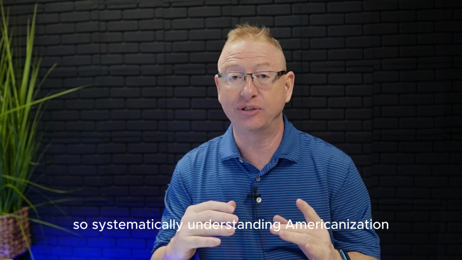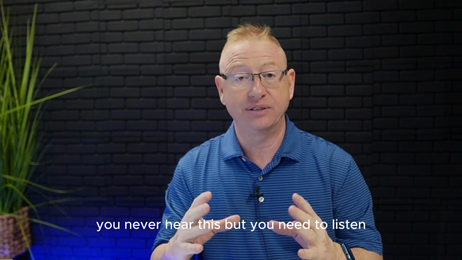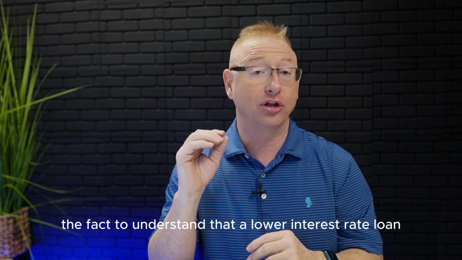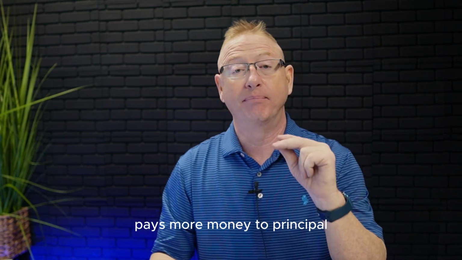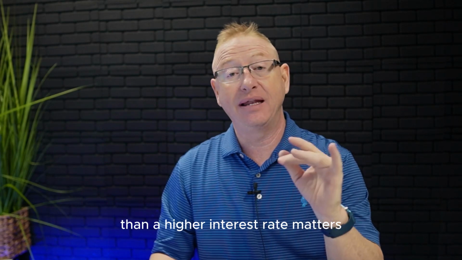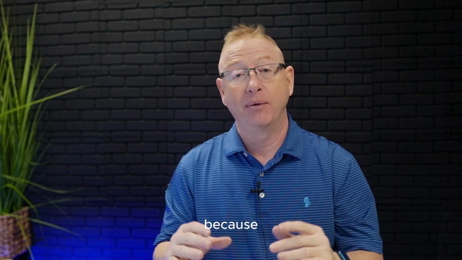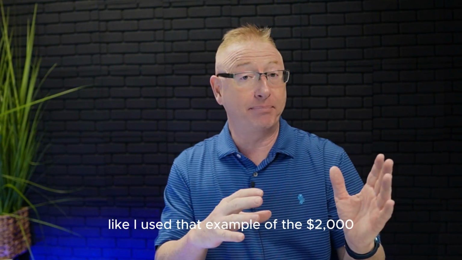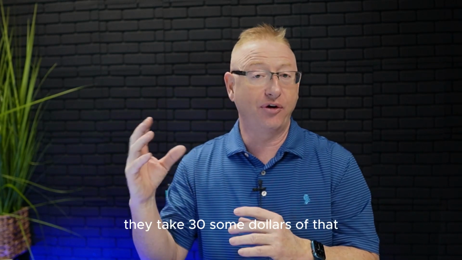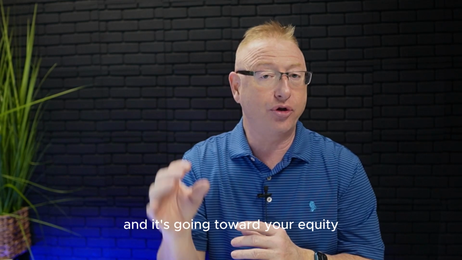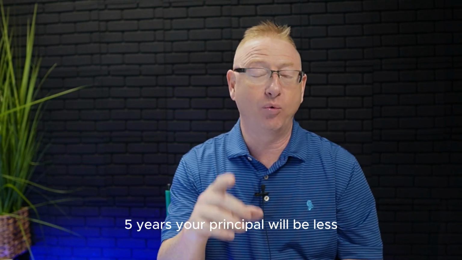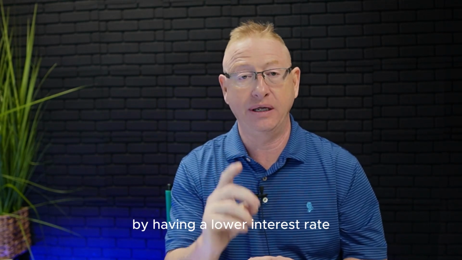Systematically understanding amortization, you never hear this, but you need to listen. The fact to understand that a lower interest rate loan pays more money to principal in the earlier years of the loan than a higher interest rate matters. Because, like I used that example of the $2,000, and it should save $166, they take 30 some dollars of that and it's going toward your equity. So whether it's 1 year, 3 years, 5 years, your principal will be less by having a lower interest rate.